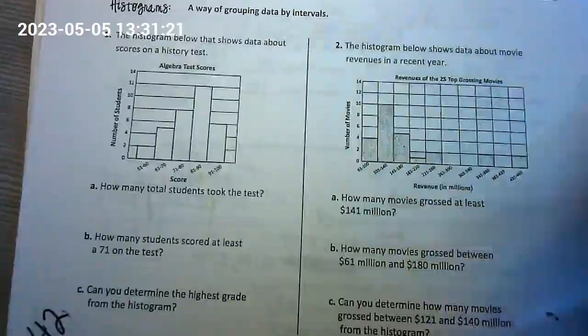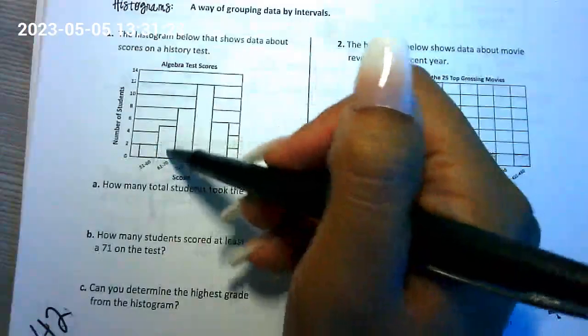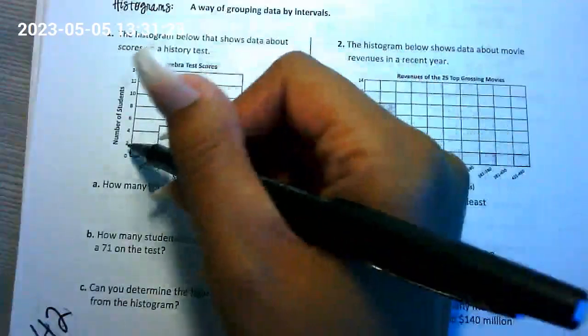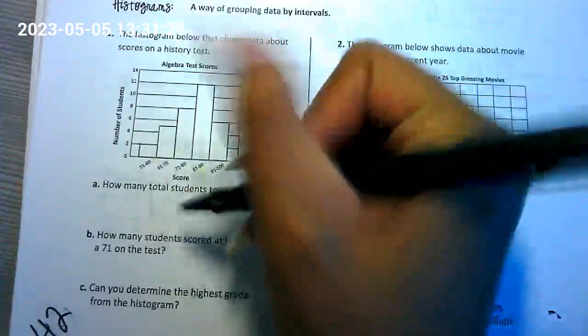This is part 2 of the same video we were watching. We're on page 42, talking about histograms, okay? So histograms are these tall little, they have bars on them. Let's just label this so it's easier to answer those questions.